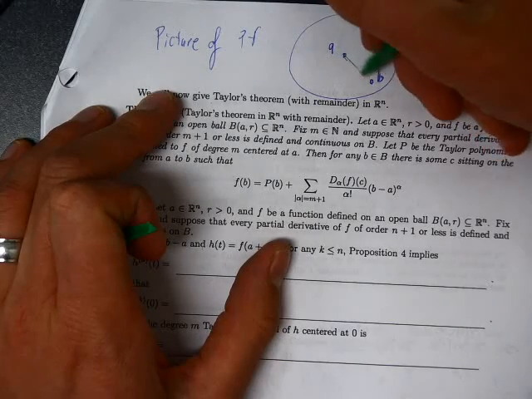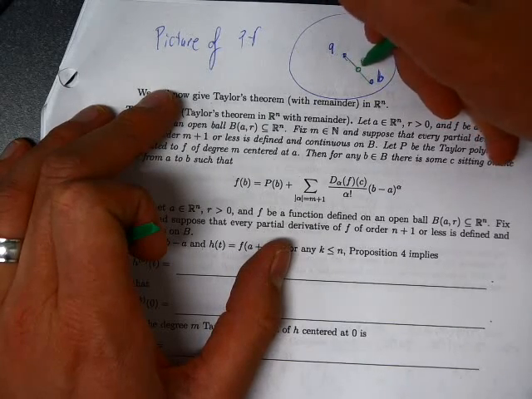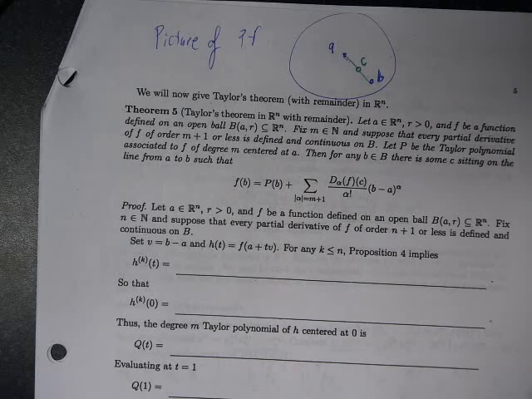The theorem says that there's some point C between A and B, where the difference between the Taylor polynomial and the function itself is given by the derivatives at that point C. So how about the one variable function which starts at A, goes along linearly till it makes it to B, and then you take that vector valued function and plug that into f. That'll give you a function of one variable with one output. You can apply Taylor's theorem to that. And that's all this proof is going to do.